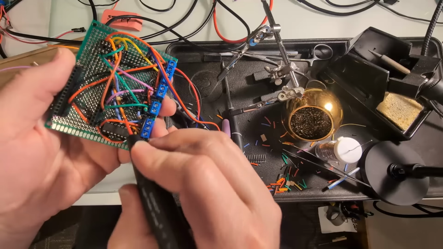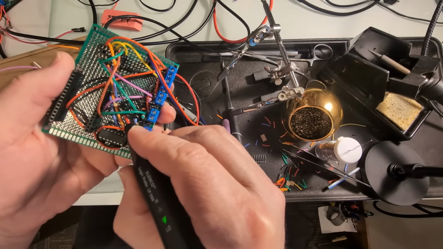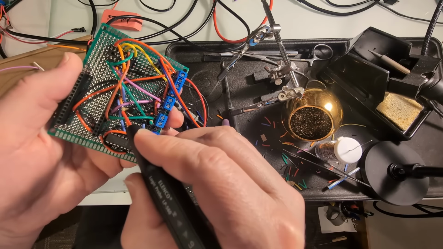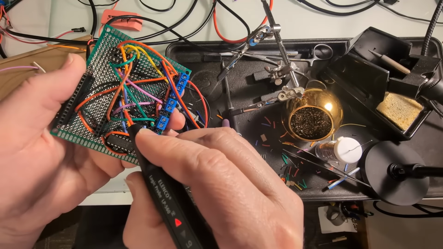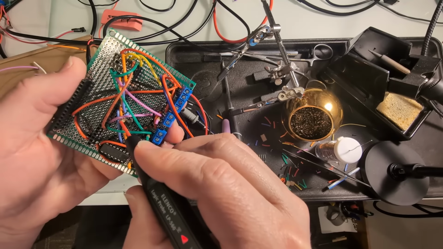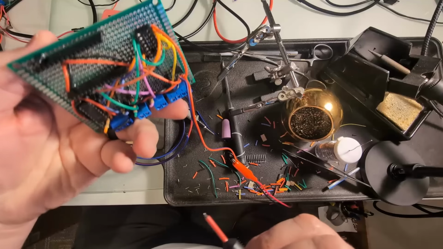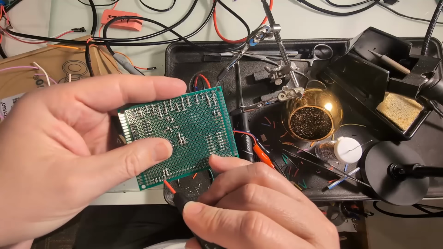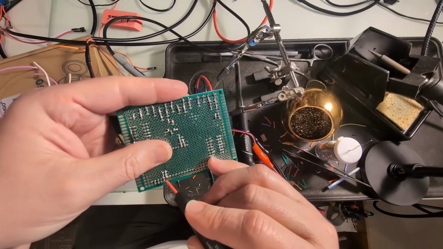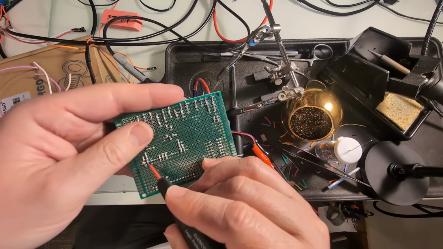Other places we should have ground. We should have ground at the transistor. That's ground. High on this side, on the opposite side, which is interesting because, oh no, we are sending voltage through it. All right, we should have ground and high. Very good. Similar.